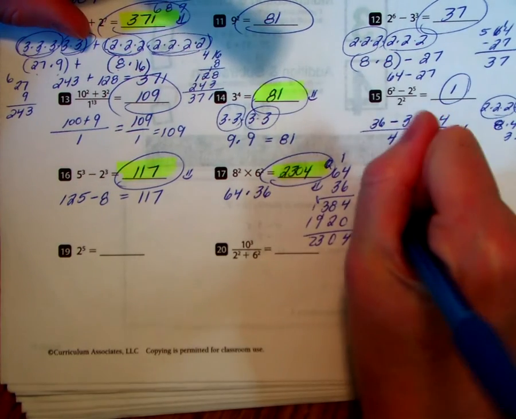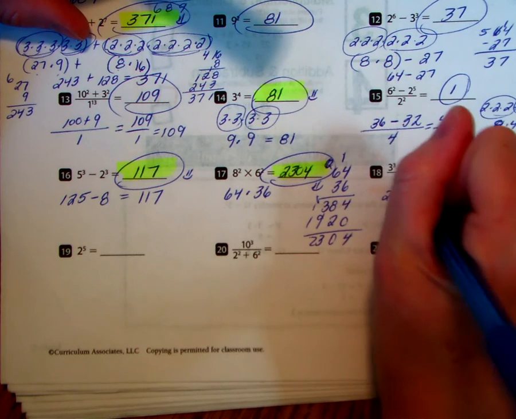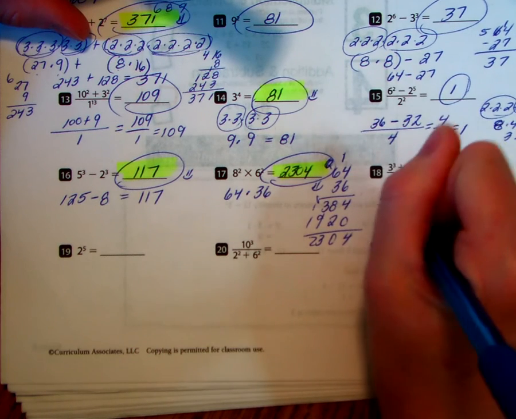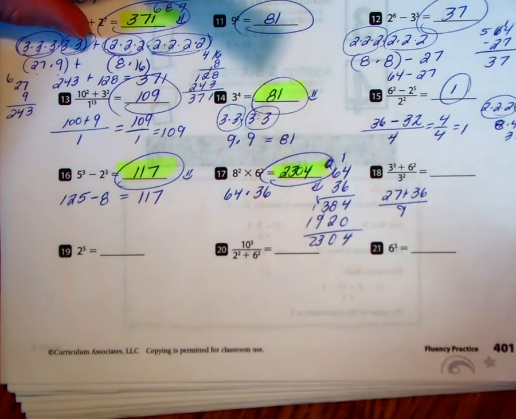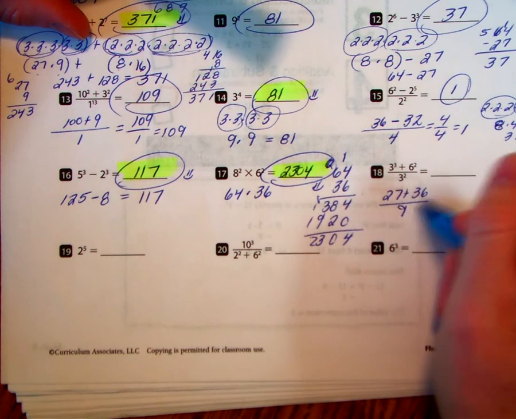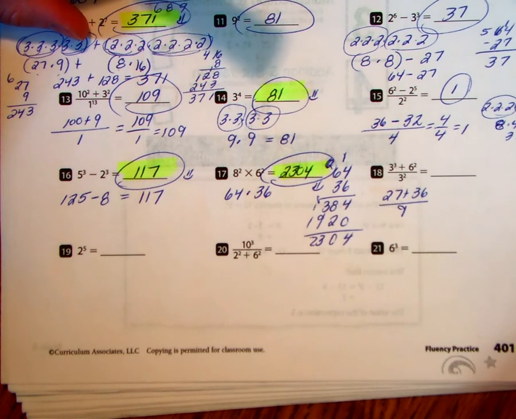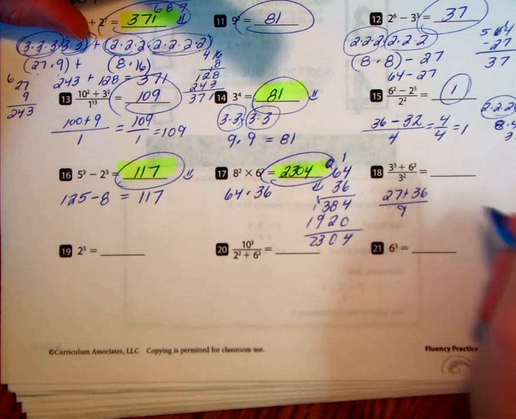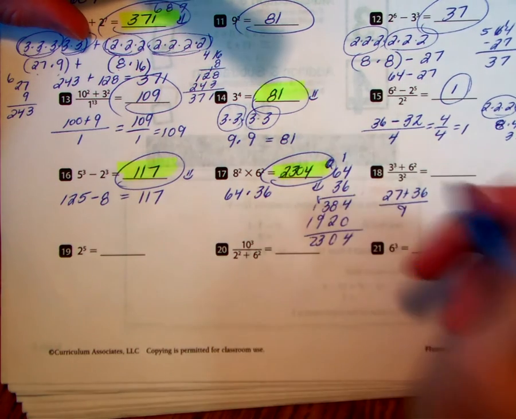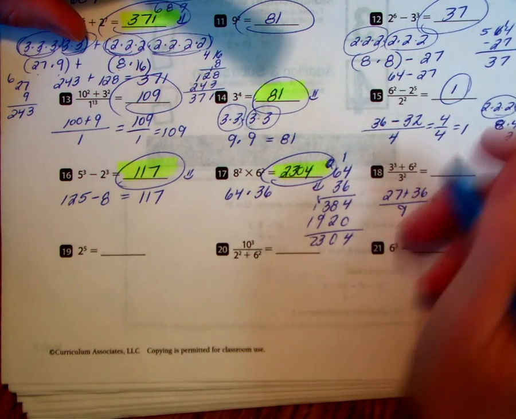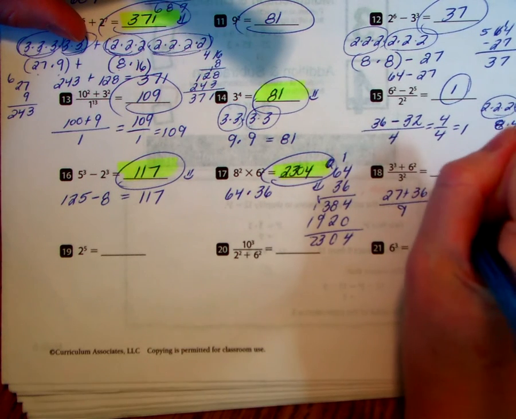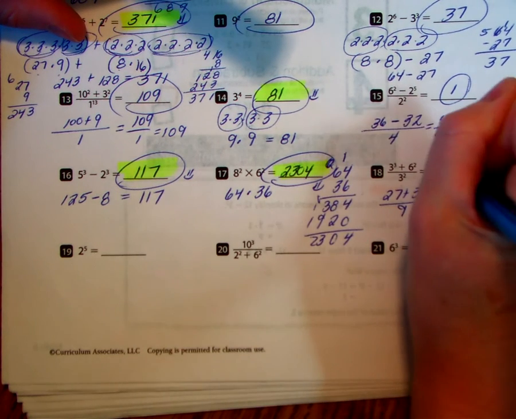Three cubed is 27, plus 6 squared is 36, all divided by 9. You could cancel portion by portion if that interested you, because then you just get 3 plus 4. I think the answer is 7 already, but I'm going to work it out below. 27 plus 36 is going to be 63. You're going to get 63 over 9 equals 7.